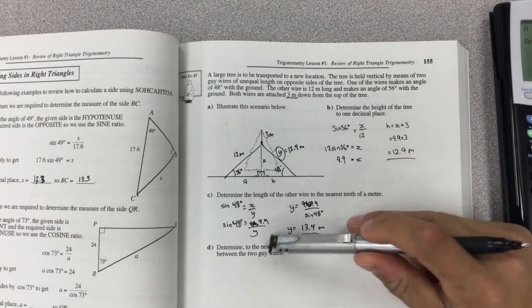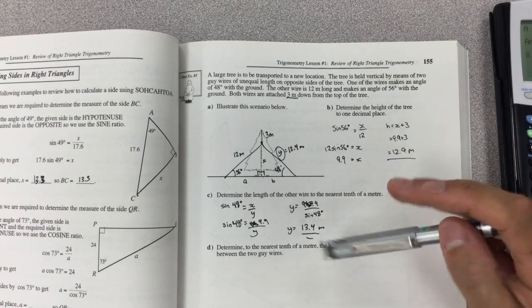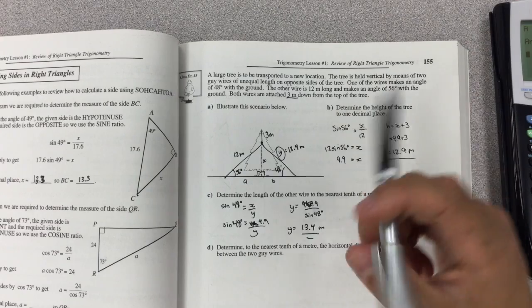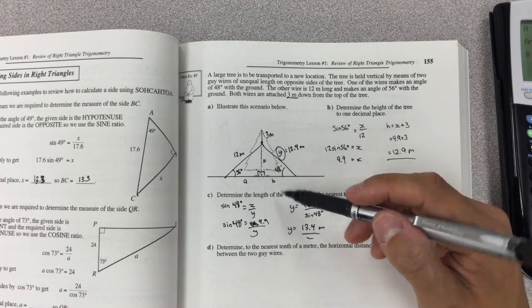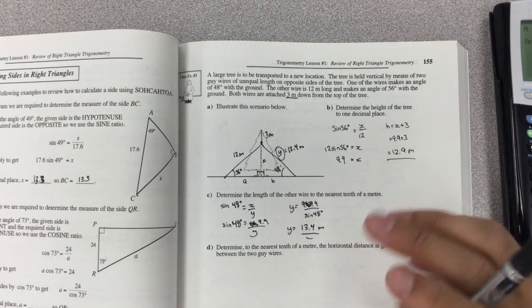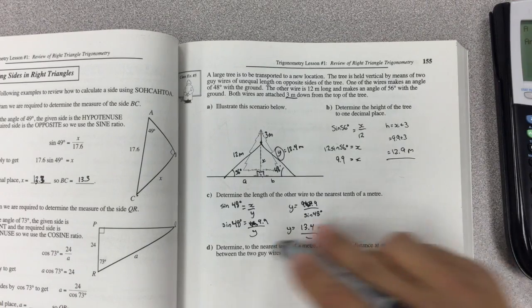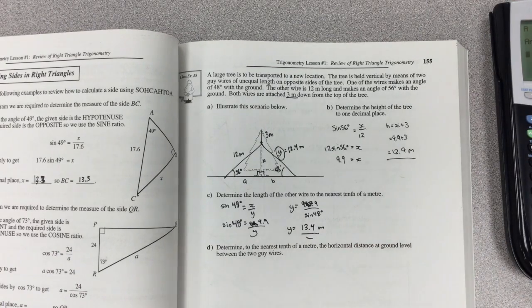All right, now we want to determine to the nearest tenth of a meter the horizontal distance at ground level. So we're looking for A and B. And that I'm going to leave with you, and we'll look at this at the beginning of class after Thanksgiving.